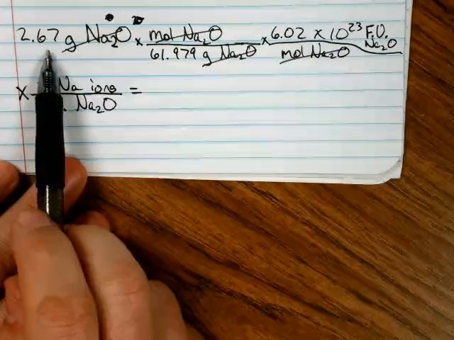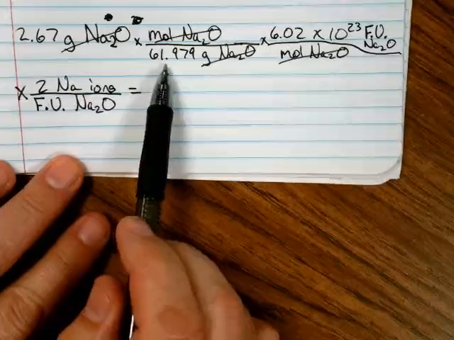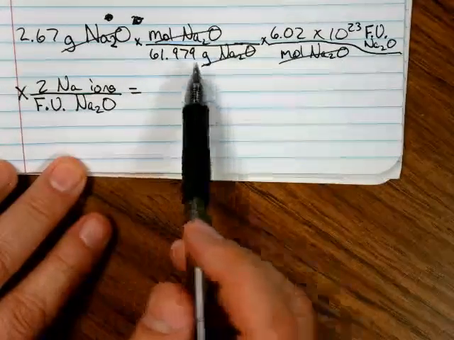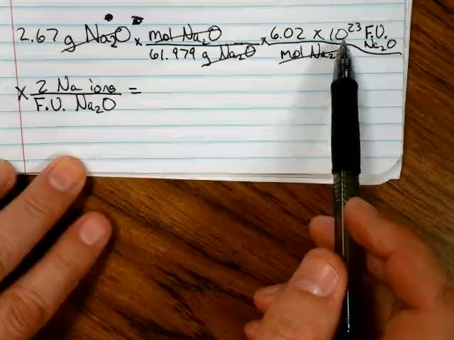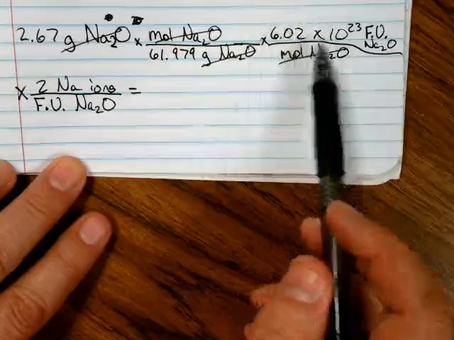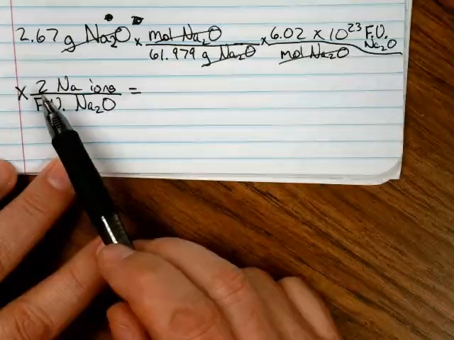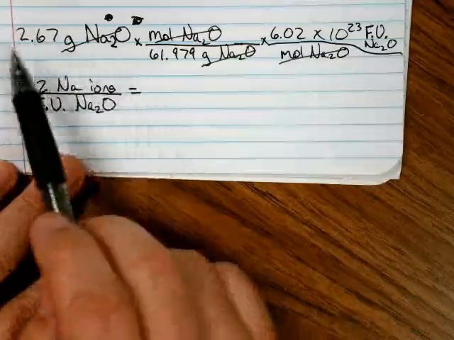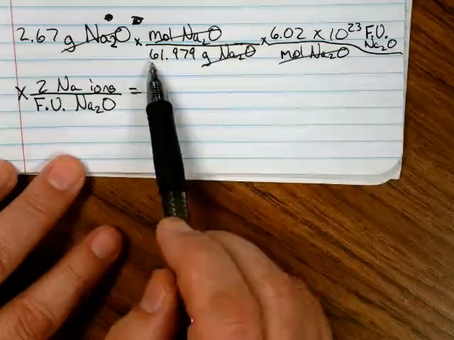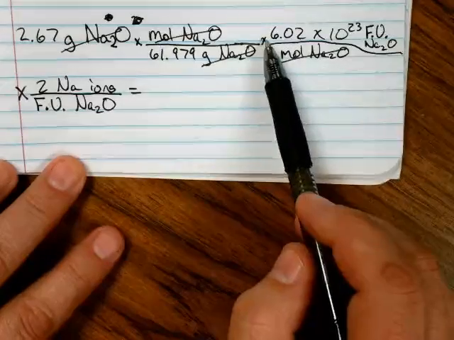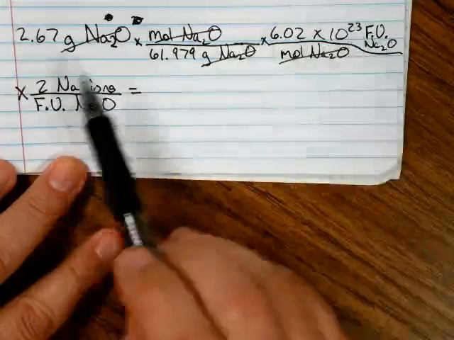So we start off with mass. Are we going to multiply or divide by the molar mass? Divide by the molar mass. Are we going to multiply or divide by Avogadro's number? Multiply, and then by 2 ions, what are we going to do? Multiply or divide? So 2.67 divided by 61.979 times Avogadro's number times 2.